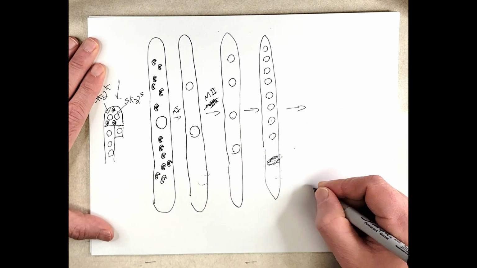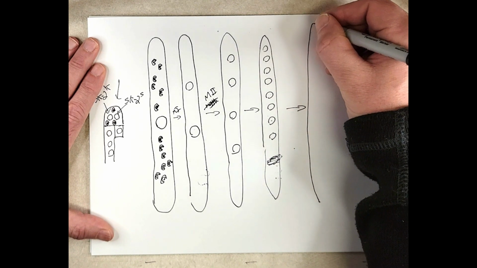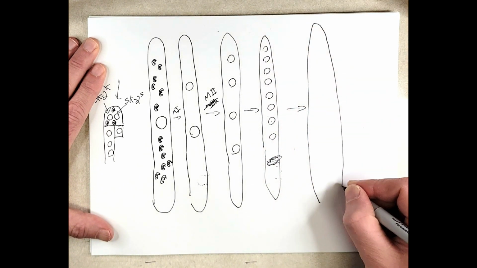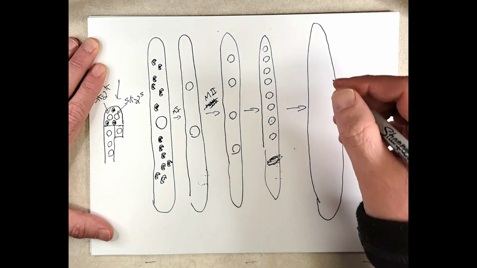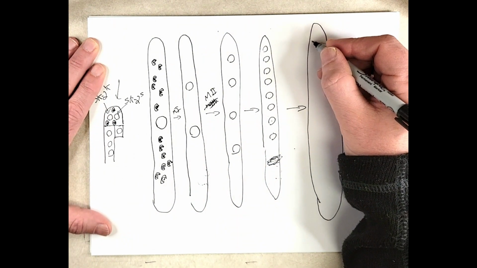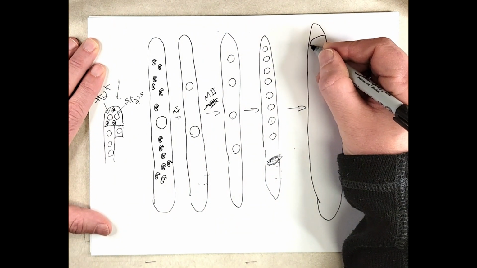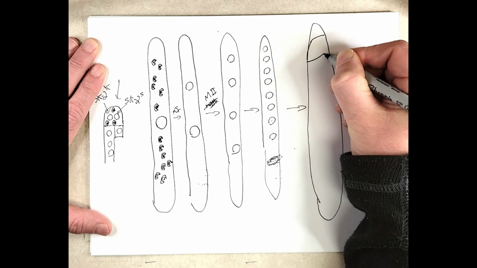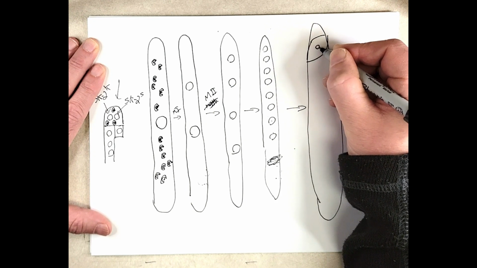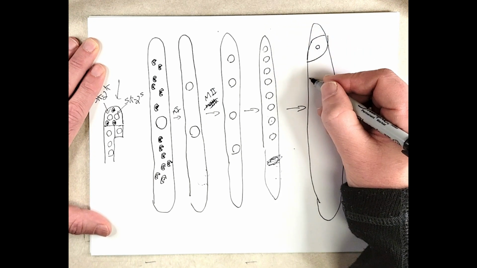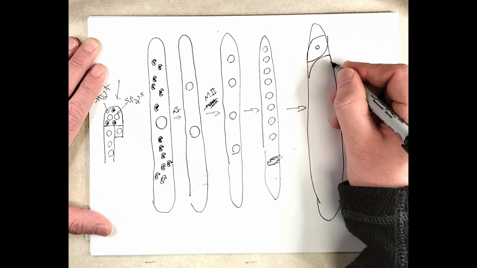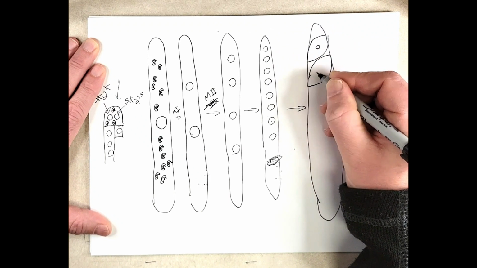And now, this final stage, when the walls of each ascospore are being made, there's our nucleus, there's the ascospore. The walls are being made, the ascospores are being cut from the shared cytoplasm.